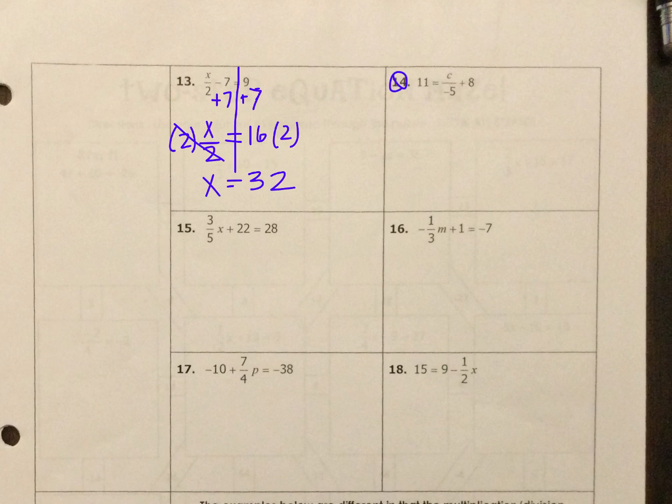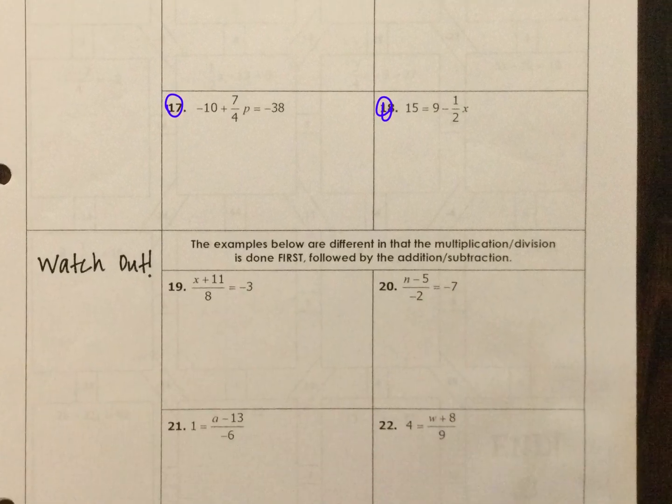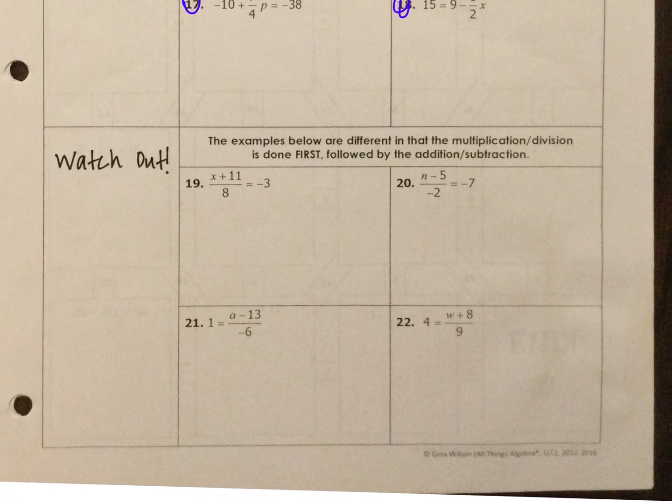I would like for you to finish the rest of these on your own. Pause it and do that. When you're done, look at the bottom of the page. I'm going to do one for you, and then you'll do the rest on your own.